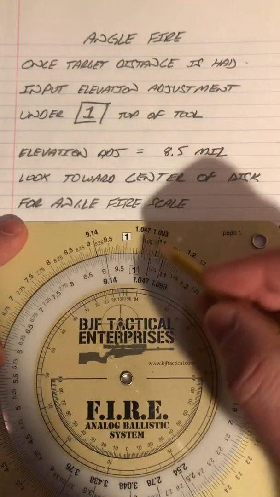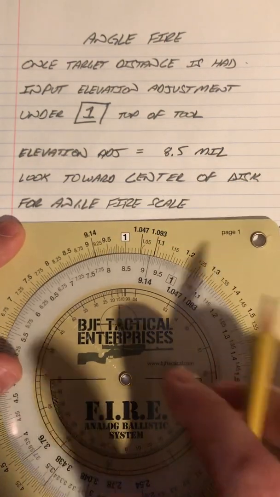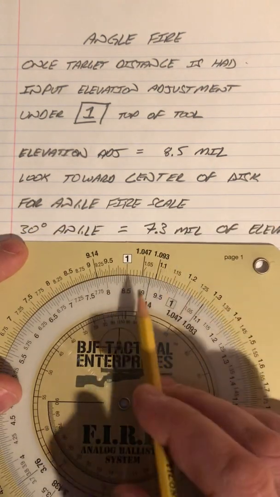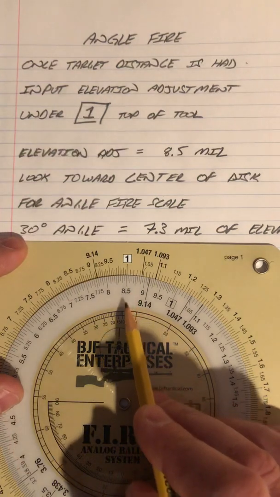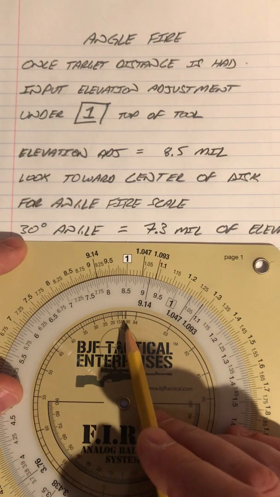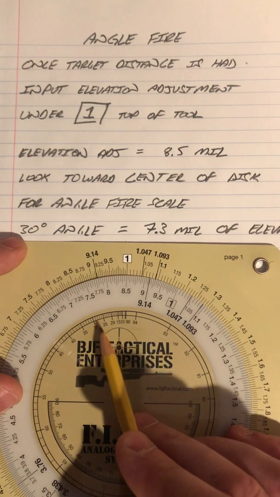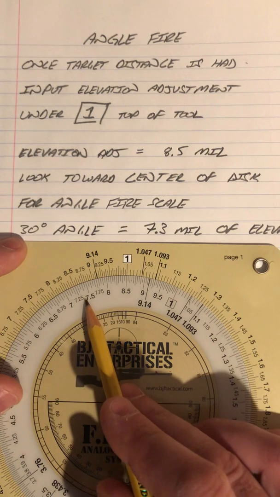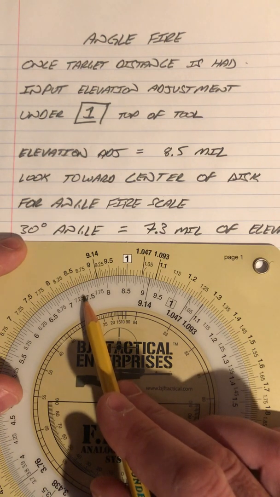You put 8.5 mil under your starting point. If you're at a 30 degree angle of 8.5 mil, you go to the inner scale right here. This is degrees, so the cosine. 10, 15, 20, 25, 30 degrees up or down angle. Go back out, and you're about 7.25, 7.3 mils of elevation.